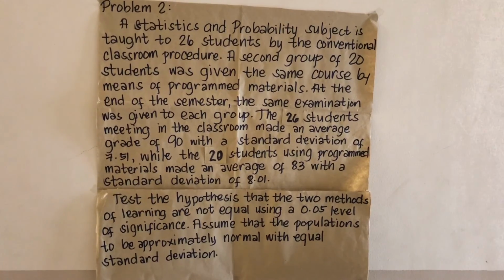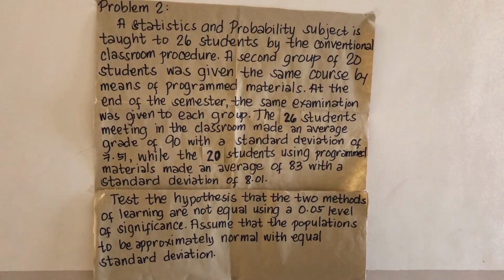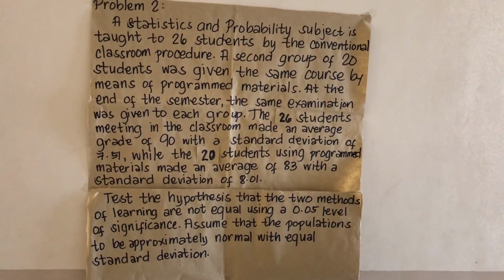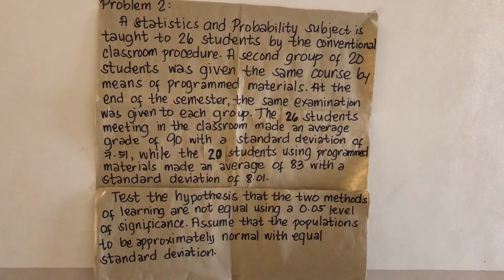Test the hypothesis that the two methods of learning are not equal using 0.05 level of significance. Assume that the populations are approximately normal with equal standard deviation.